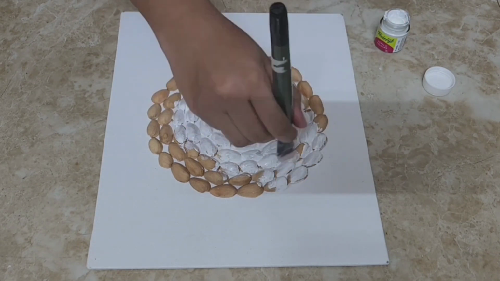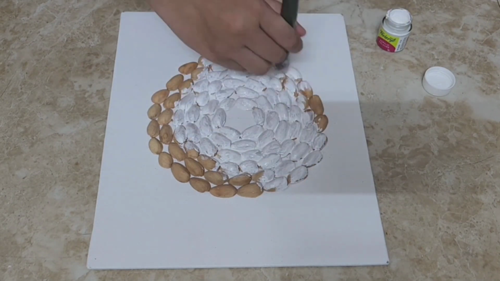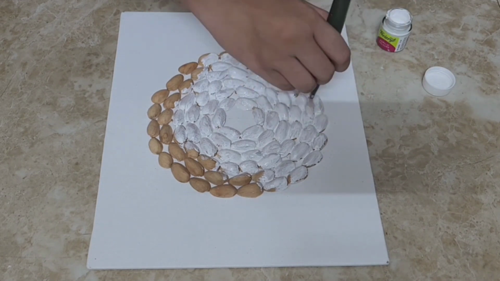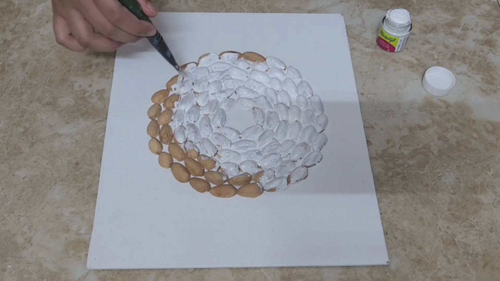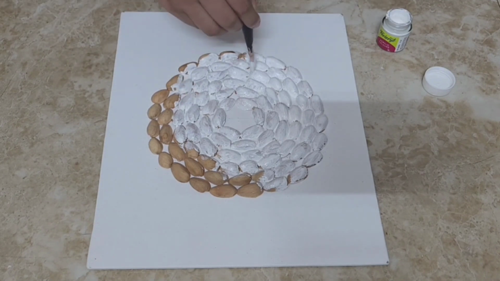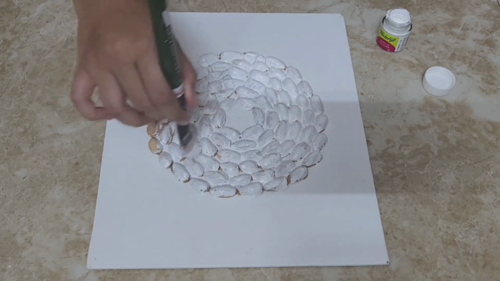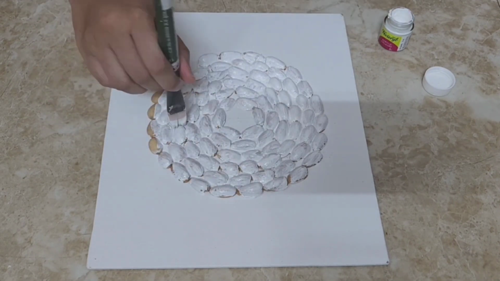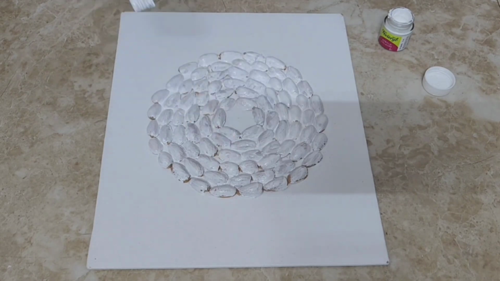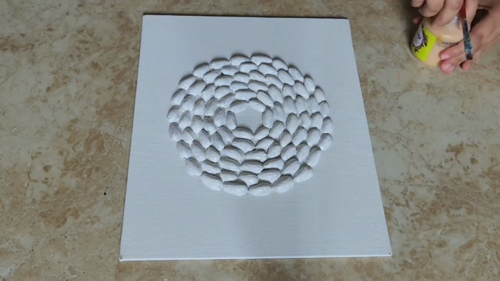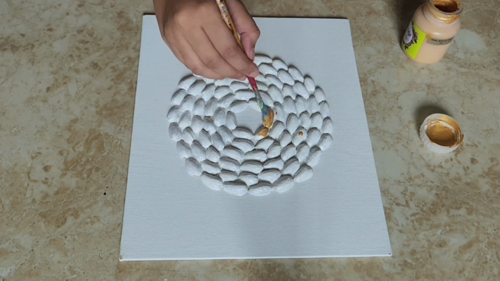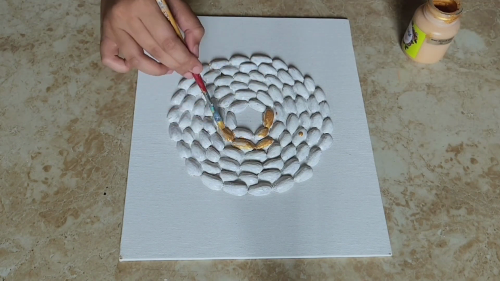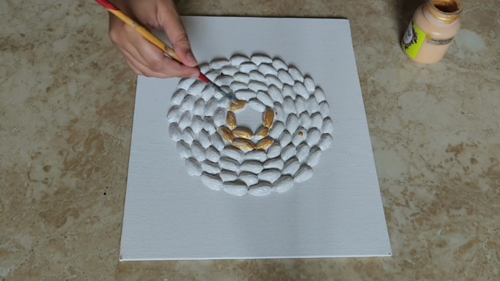So I start by coloring the whole base white. But since the board was very white and I had not slipped anywhere, I did not color the base. I have only colored the pistachios white, and I have made sure that I fill in every crevice. It takes a lot of time to do this, and then we have to let it dry again for 4 to 6 hours. After that, you can start with the golden color.